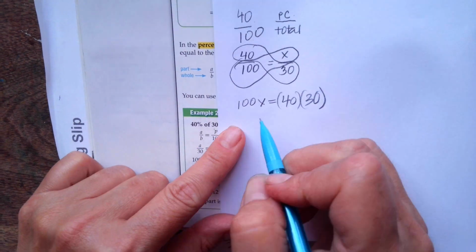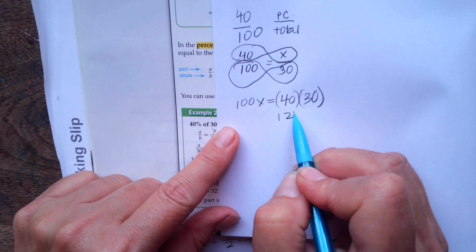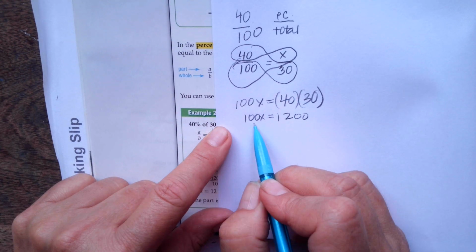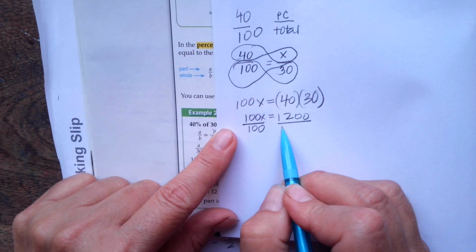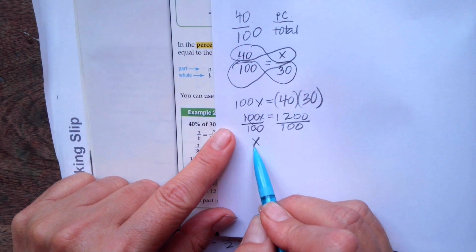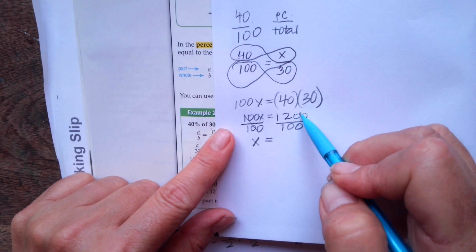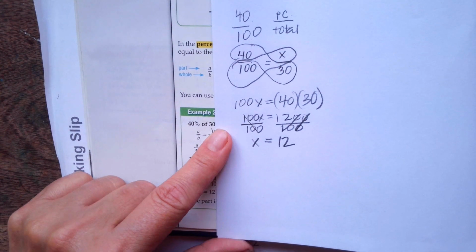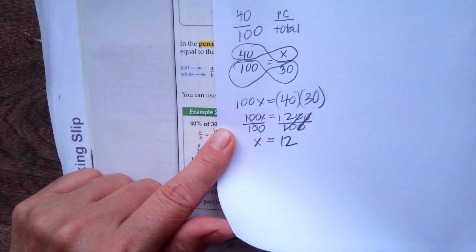So now we simplify this. We have 4 times 3 is 12 with 2 zeros equals 100x. How do I get rid of my 100 from my x? I divide it out. Anything I do to one side, I do to the other. This cancels each other out. What's left on this side is x. And then we're basically just going to get rid of 2 zeros, and my answer is 12. So the part is 12 and the whole is 30.